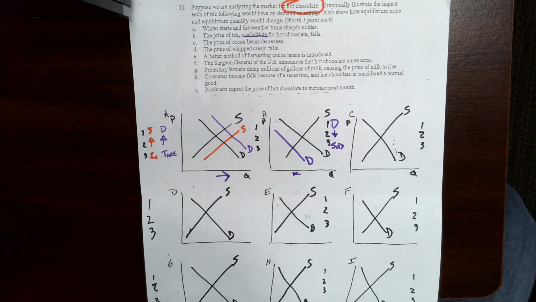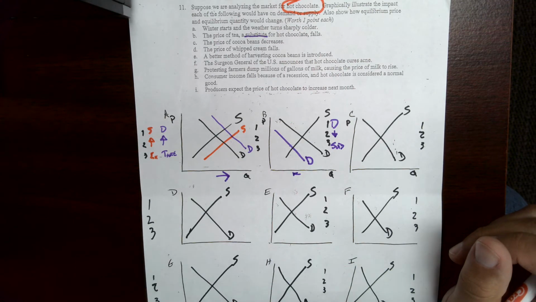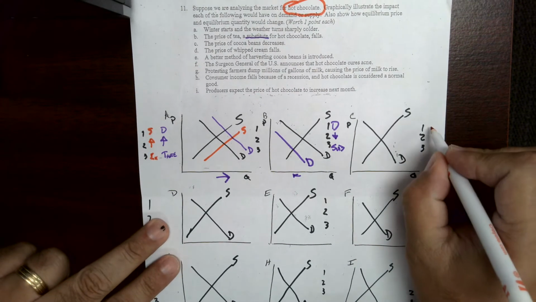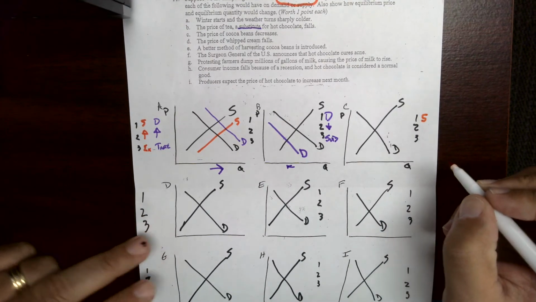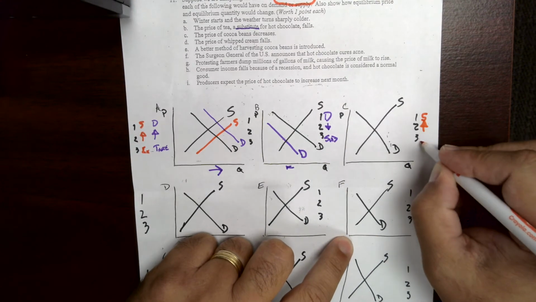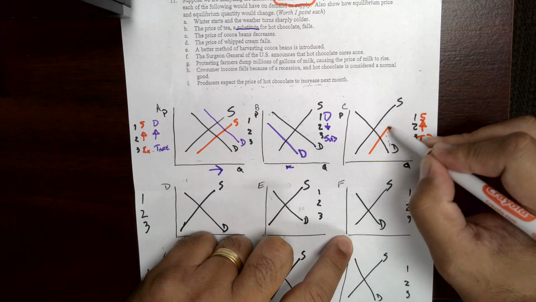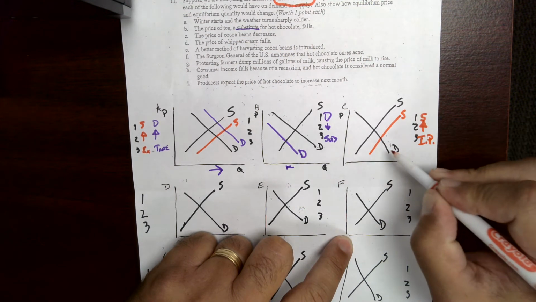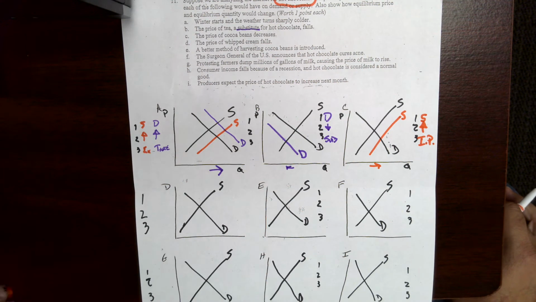All right, for letter C, it says the price of cocoa beans decreases. Cocoa beans are an input I need to make hot chocolate, and the price decreases, so I can buy more. That's input prices. Therefore, my supply of hot chocolate is going to increase because the quantity I can serve is cheaper.